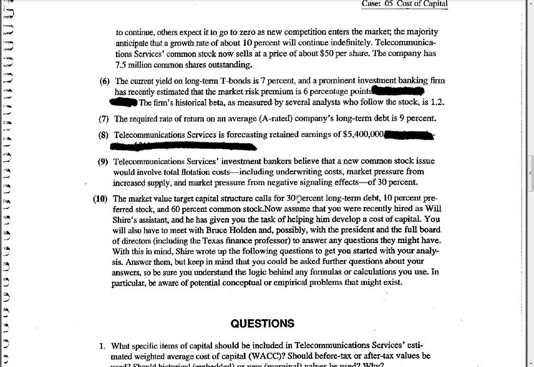And then it talks about the flotation cost on common stock here. And then note 10 is where it gives you your capital structure. It's 30% debt, 10% preferred stock, and 60% common equity. Okay, it says common stock here, but don't get confused.